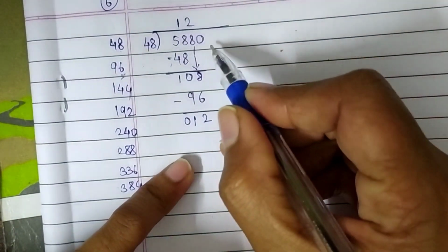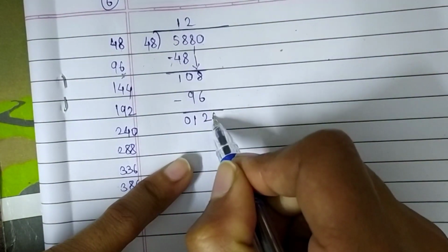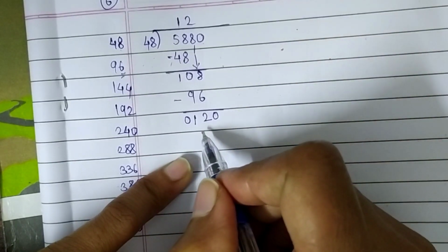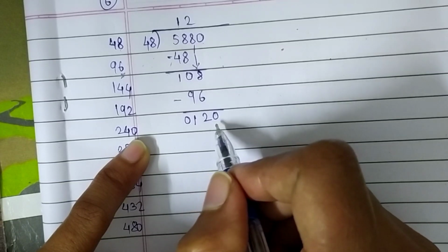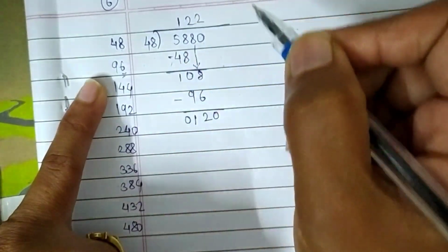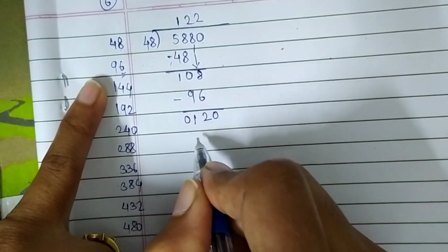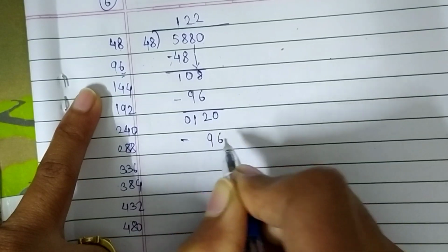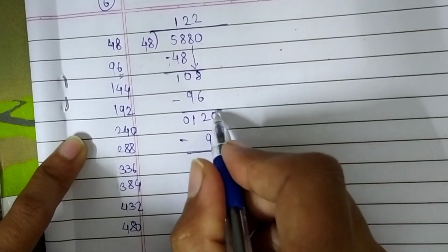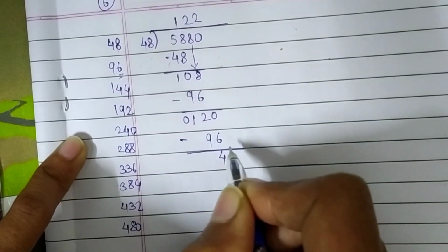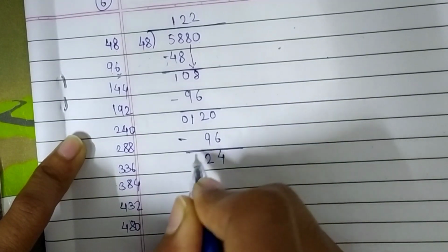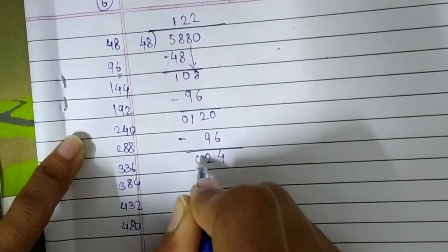Now we have 0 on the unit place. Let's write here 0. The nearest number to 120 is again 96. Just write here 2 and subtract 96 from 120. By subtracting, the number we get is 10 minus 6 is 4. 11 minus 9 is 2. 1 minus 0 minus 0, 0.